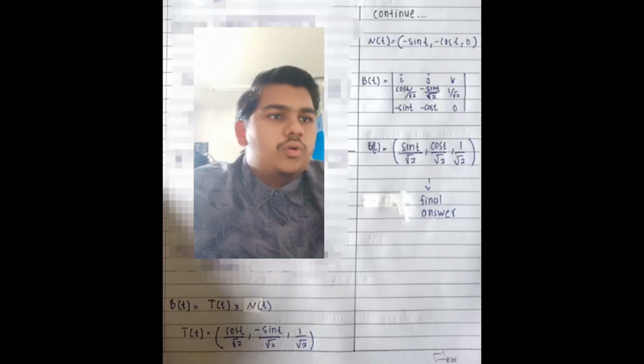B(t) equals the determinant of the matrix with rows i, j, k; cos t over square root of 2, -sin t over square root of 2, 1 over square root of 2; and -sin t, -cos t, 0. Calculating the determinant gives B(t) = (sin t over square root of 2, cos t over square root of 2, 1 over square root of 2). That is the final answer. Thank you.